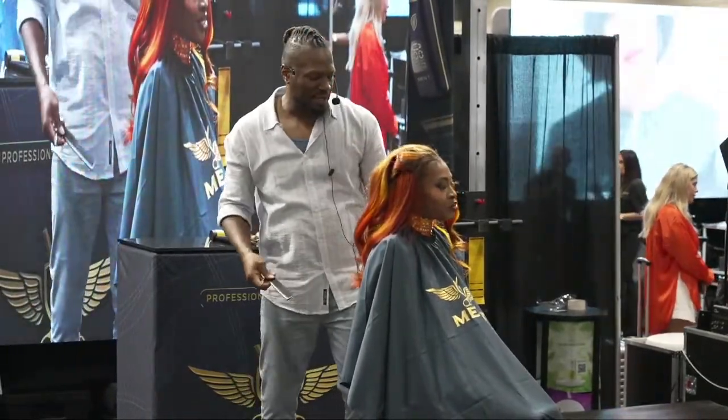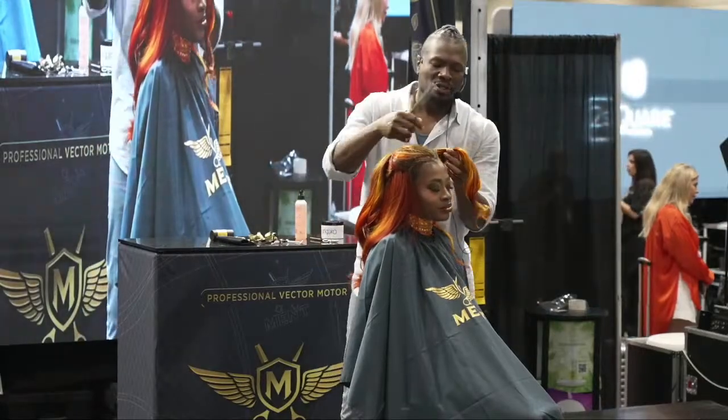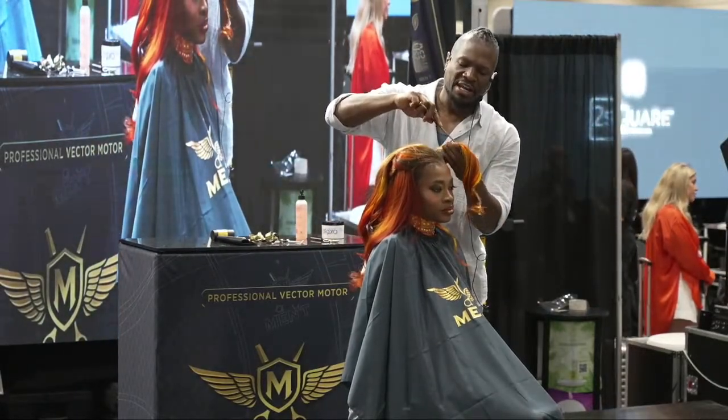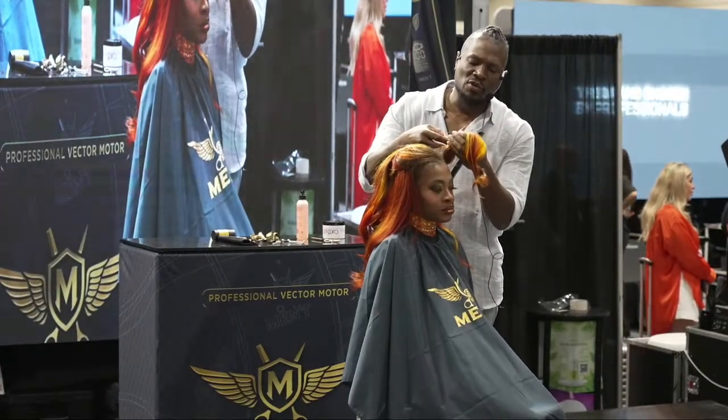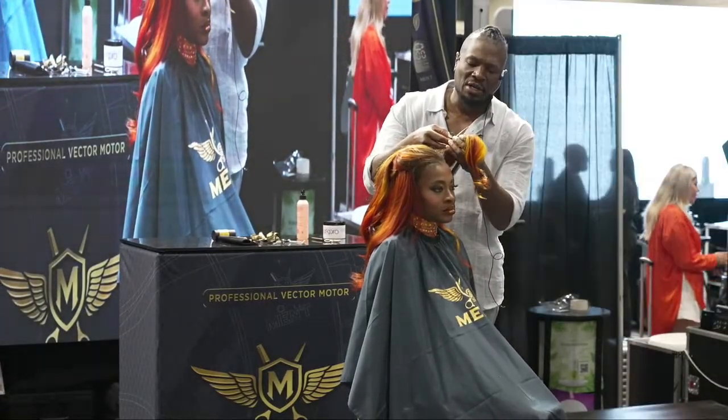That's going to work to free up her hair so the hair color can shine, and it's also going to give a lot of movement and freedom within her look.